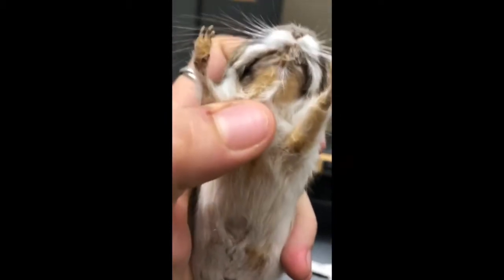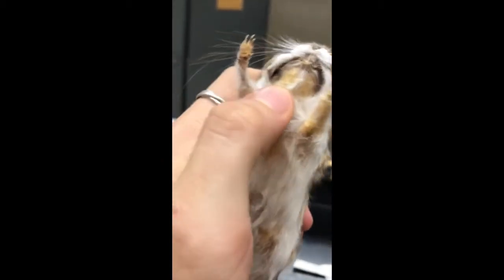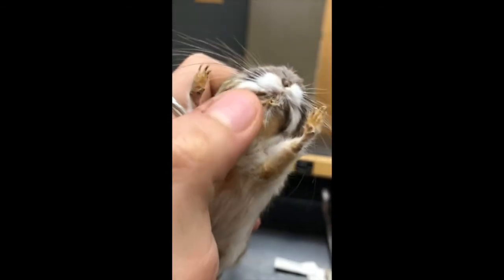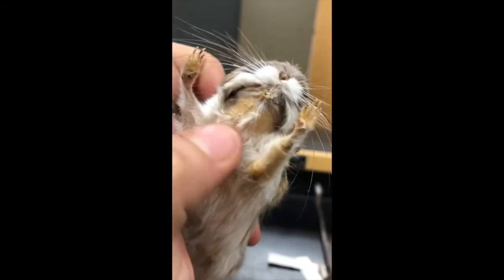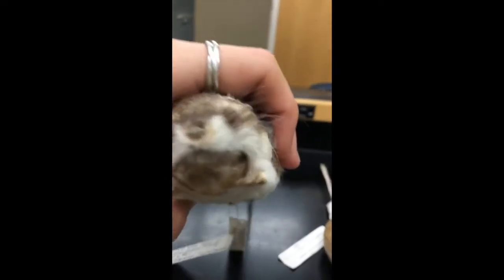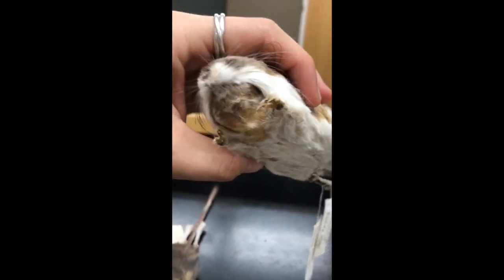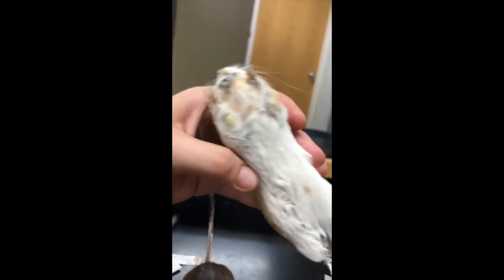The fur-lined cheek pouches, I'll try to show you. And so you can see it here a little bit. There's basically just an external flap, a cheek flap, that is fur-lined. And so you can see this in all of the family Heteromyidae. So you can see the fur-lined cheek pouches there. Some of them are a little hard to tell, but they all do have them.